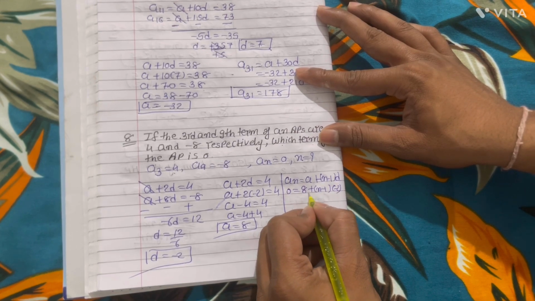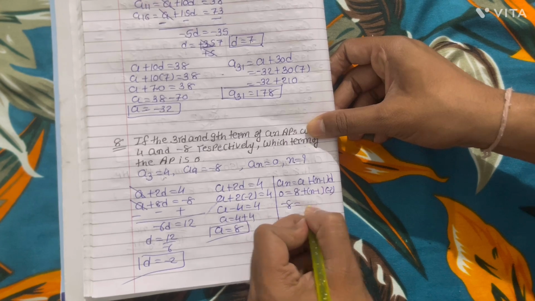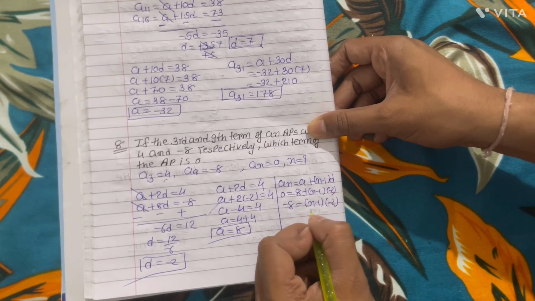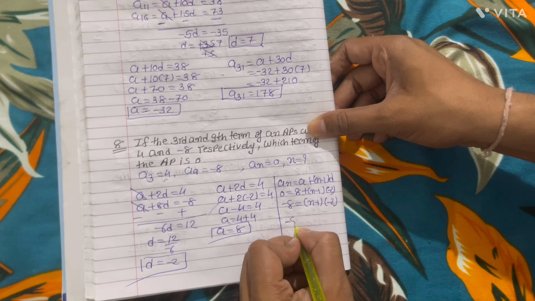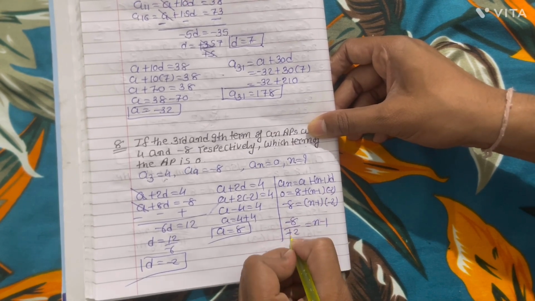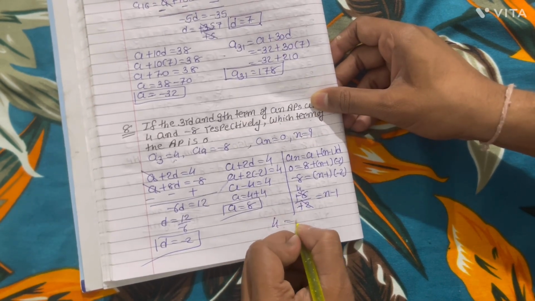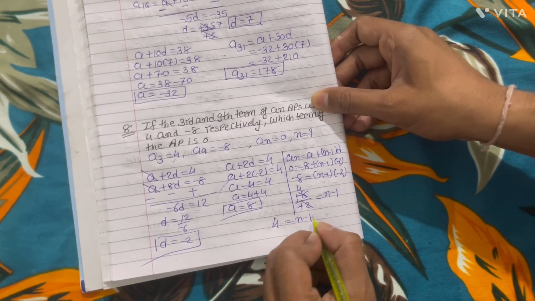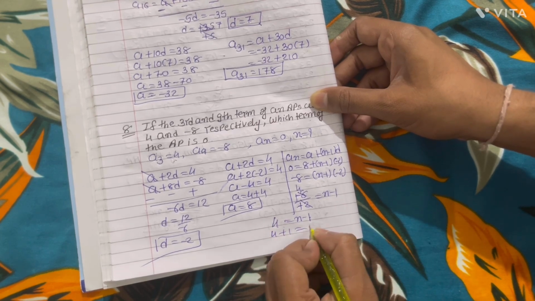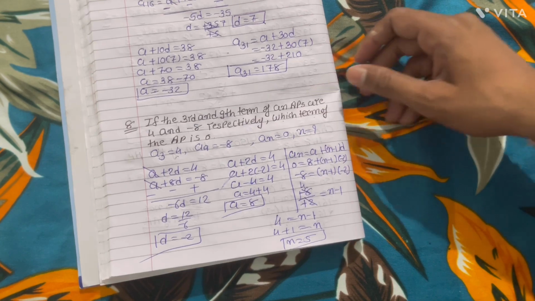Now plus 8 goes to there, so we get minus 8 is equal to n minus 1 into minus 2. Minus 2 goes to the denominator, so minus 8 upon minus 2 is equal to n minus 1. Minus minus cancels, 2 fours are 4 is equal to n minus 1. Minus 1 goes to there, so 4 plus 1 is equal to n. So n is equal to 5.